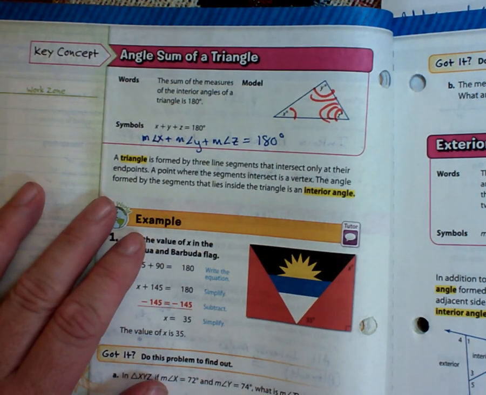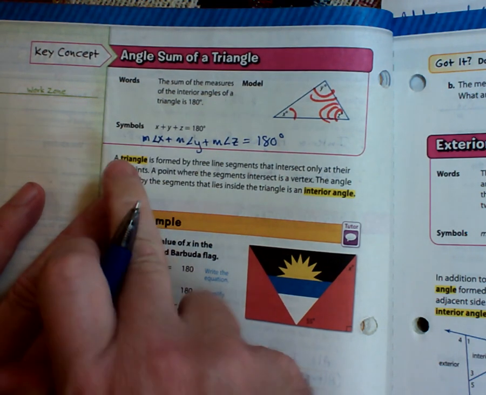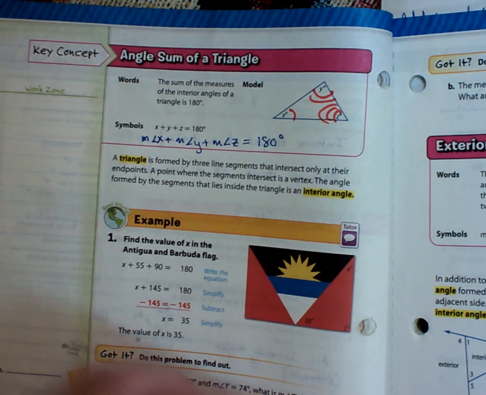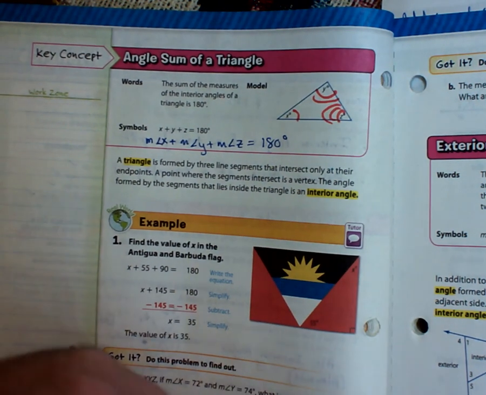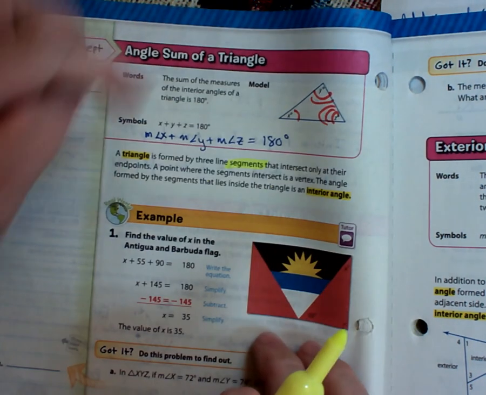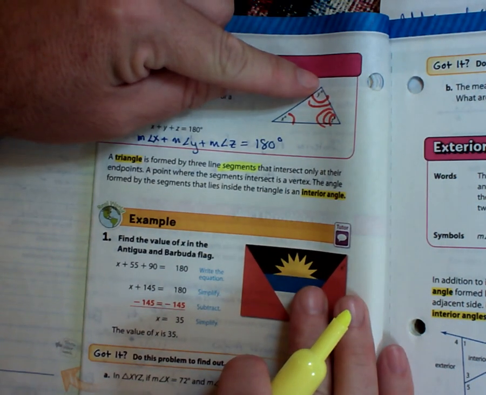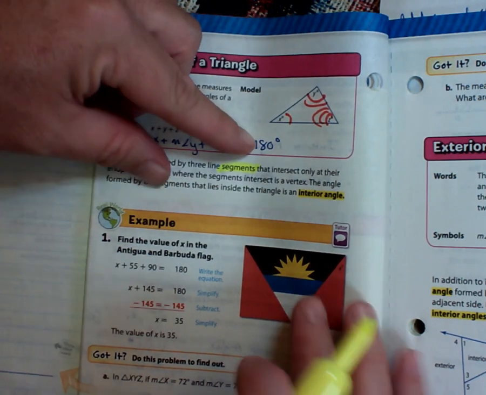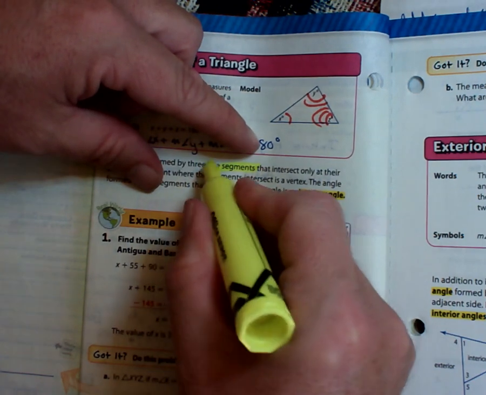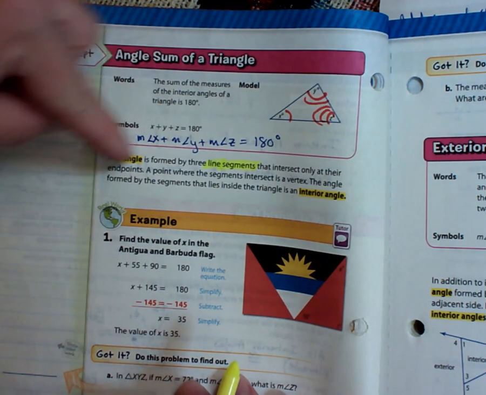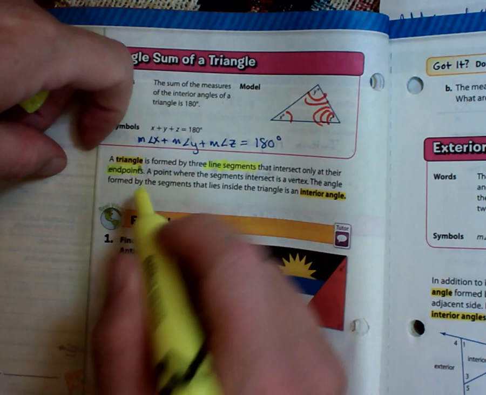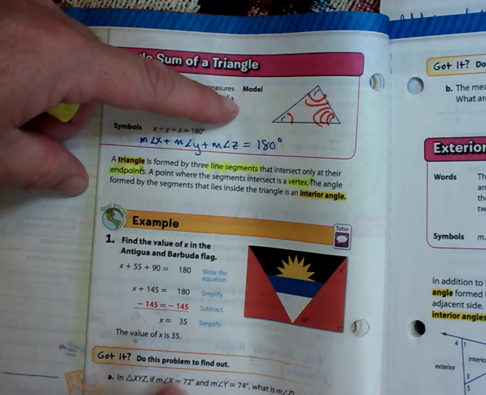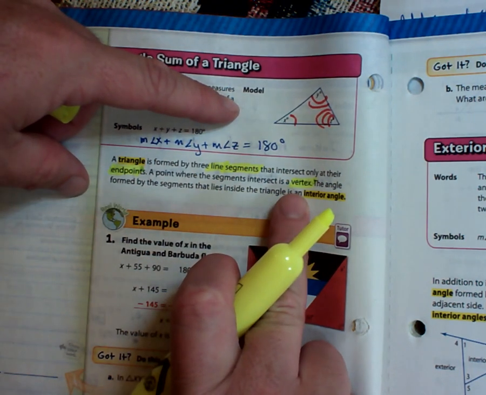So let's look at it: a triangle is formed by 3 line segments. Big vocabulary here. Let's highlight some of this great vocabulary. Segments. Why is it a segment? If you look, there's no arrowhead here or here. It's a terminating section of line, so we call that a line segment. A segment means a part of a line that intersects only at its end points. When they intersect at the end points, those become something we call a vertex. The point where the segments intersect is called the vertex.